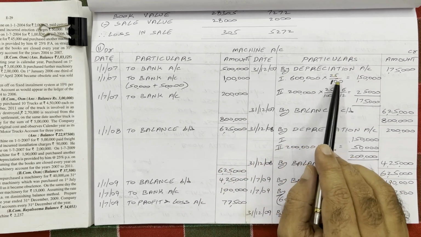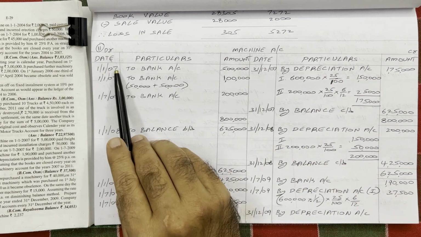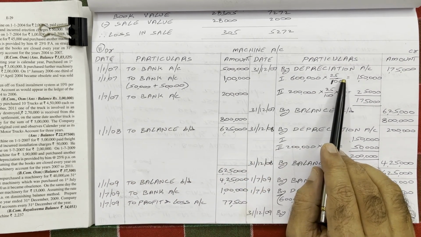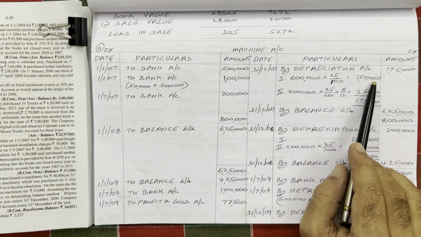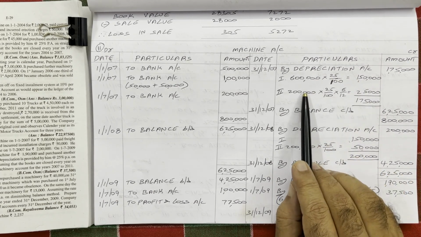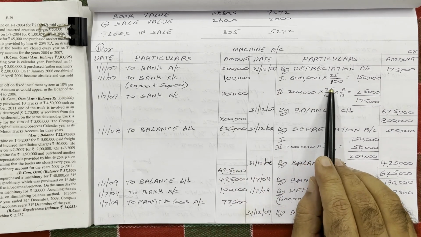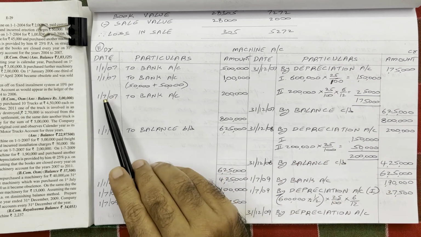On that, at the rate of 25%. They purchased this asset on 1st January, which means they used it for the full year. Therefore months are not required. So the first year depreciation on the first asset is 1,50,000. The second asset cost is 2 lakh rupees. For the second asset also the depreciation rate is the same 25%, but they purchased it on 1st July.